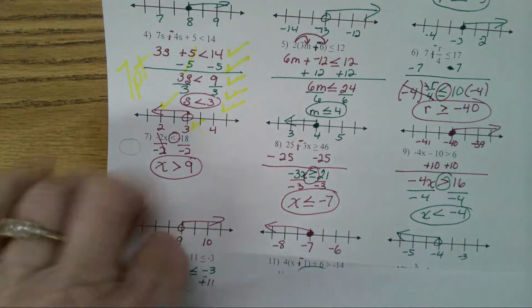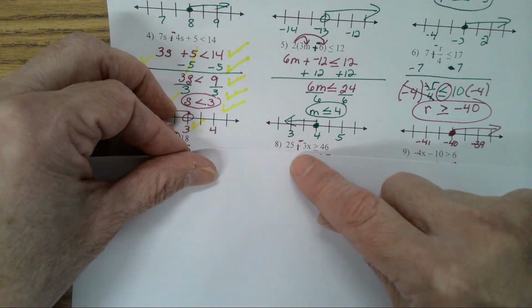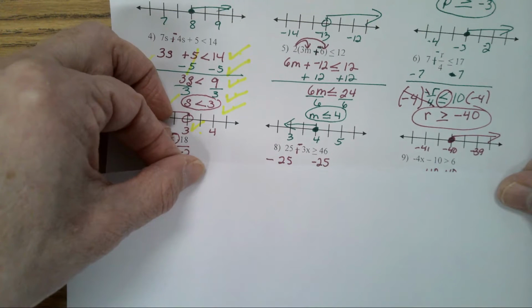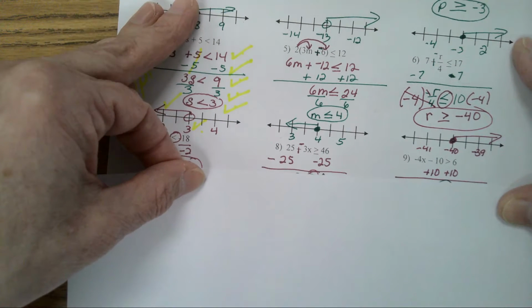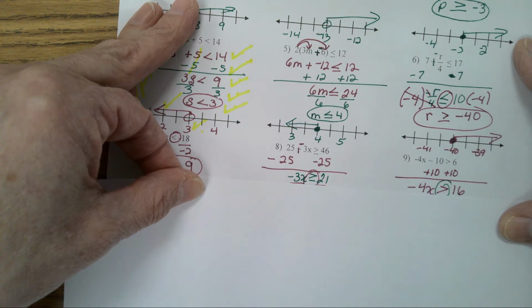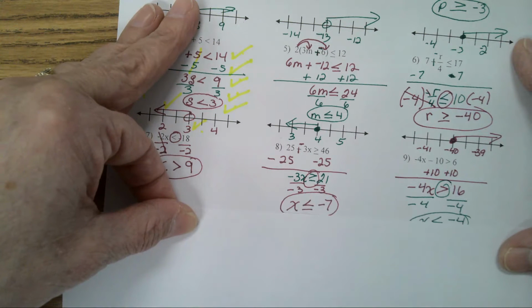Number 8. Get rid of your subtraction sign, add the opposite. Now we're going to get rid of 25, subtract 25 from both sides. Negative 3x is greater than or equal to 21. Divide both sides by negative 3. Flip your inequality sign. X is less than or equal to negative 7.